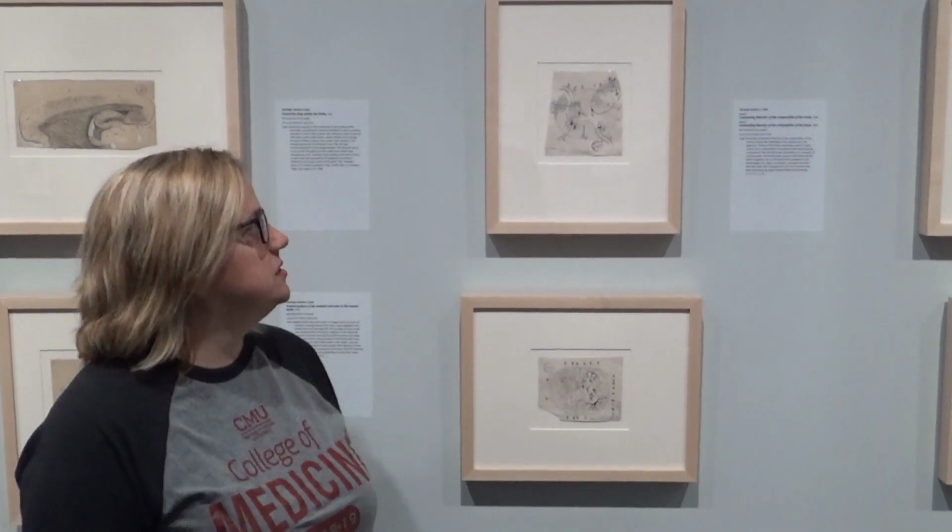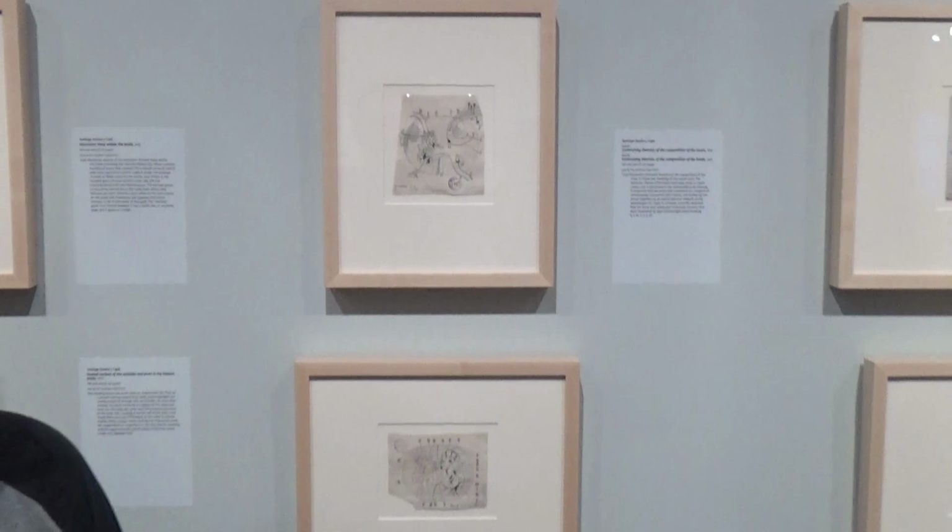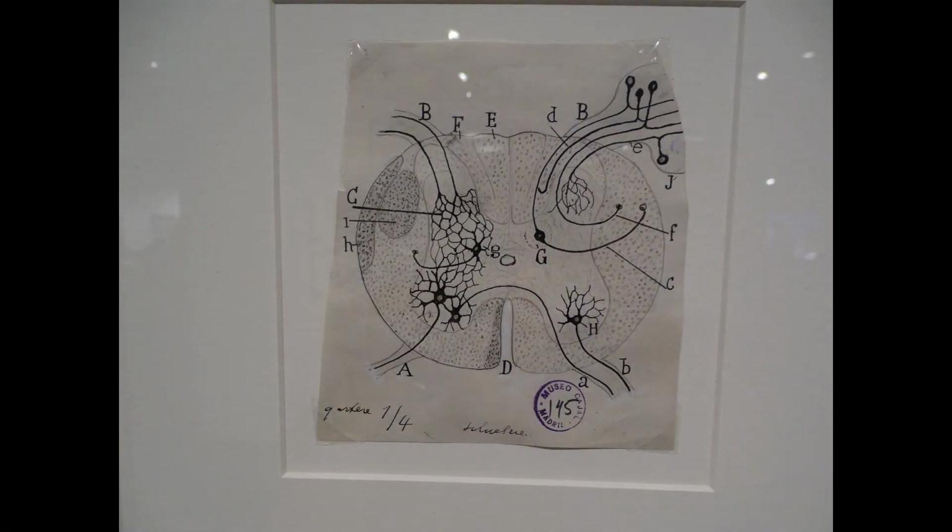So here I am standing in front of two of the drawings that were involved in his winning of the Nobel Prize. Here in this cross section of the spinal cord, you can see that the drawing shows that the neurons are continuous with each other. This of course is incorrect and was known as the reticular theory back in Ramon y Cajal's time.